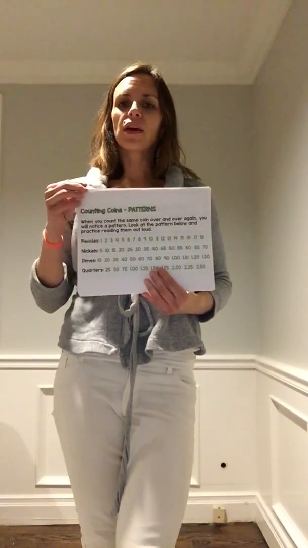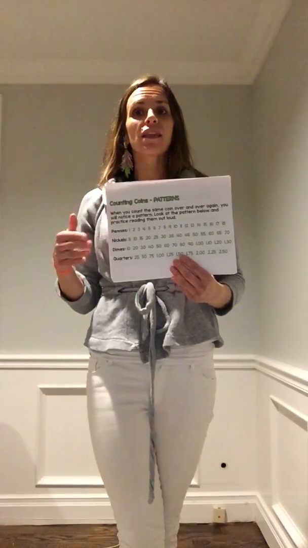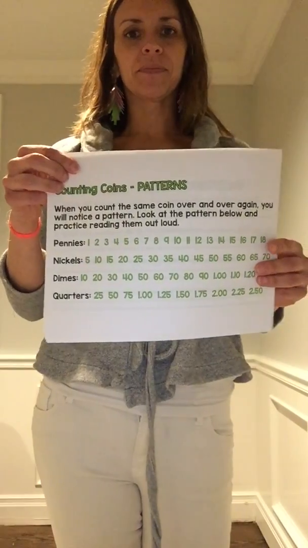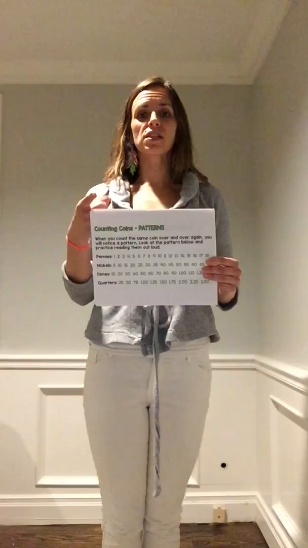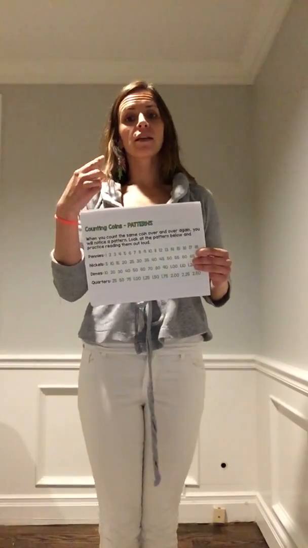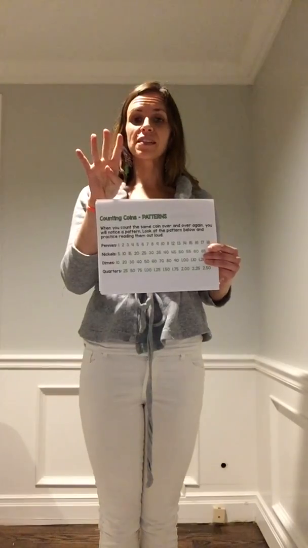When we're counting coins, there are patterns for each coin that will help us learn how to count them easier. So the pattern for a penny, since a penny is worth 1, is that it just goes up by 1 each time. So the pattern would be 1, 2, 3, 4, 5, and so forth. So if you had 4 pennies, you would count 1, 2, 3, 4, and you would have 4 cents, 4 pennies.